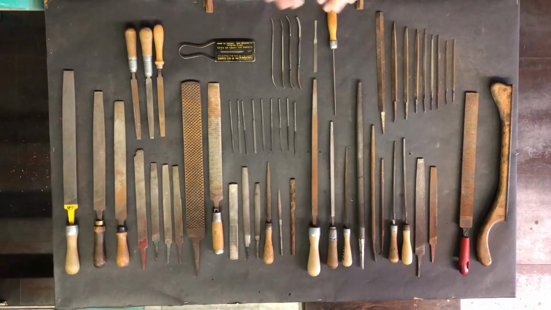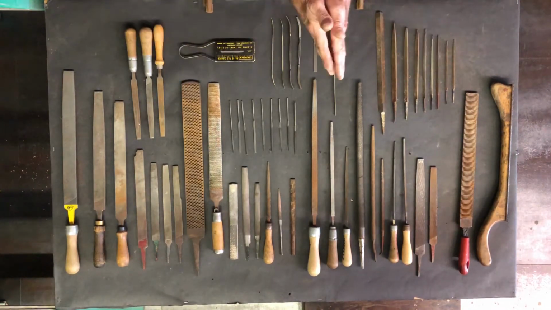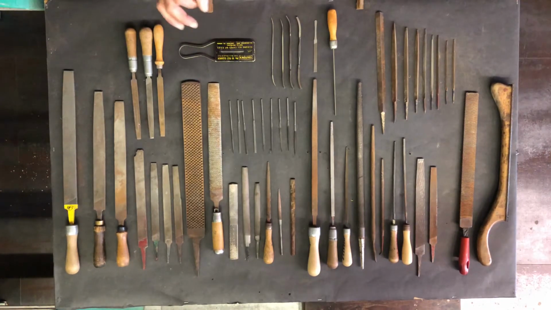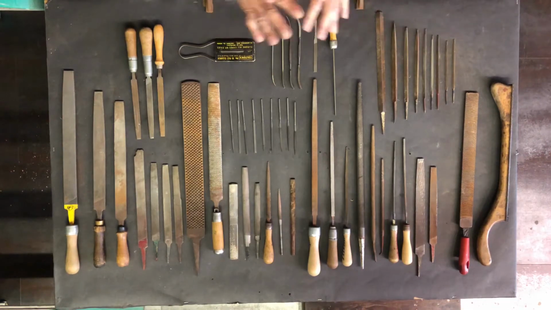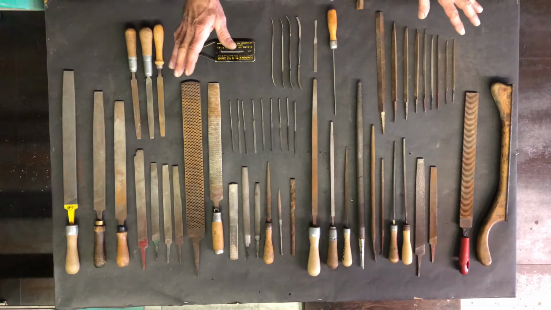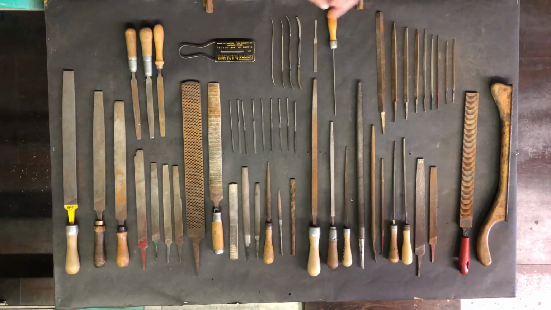But one of the most important things that I can tell you about maintaining the files that you have is to never allow them to come in contact with each other, because the one thing that will readily dull a file is impact or contact with another file. So that's why I have these all spread out, and when they're stored and put away, they will be on something that keeps them from coming in contact with each other.